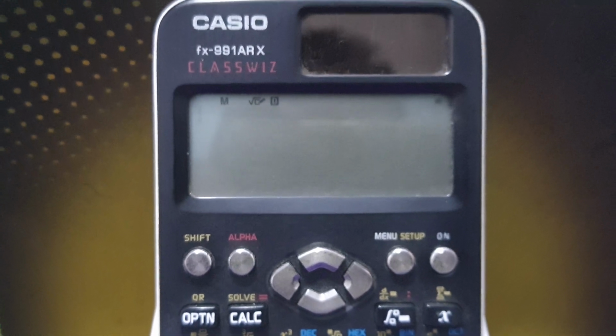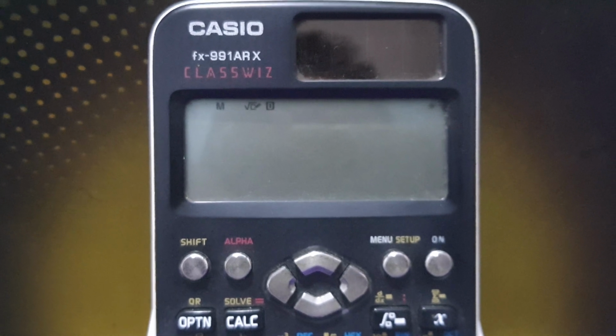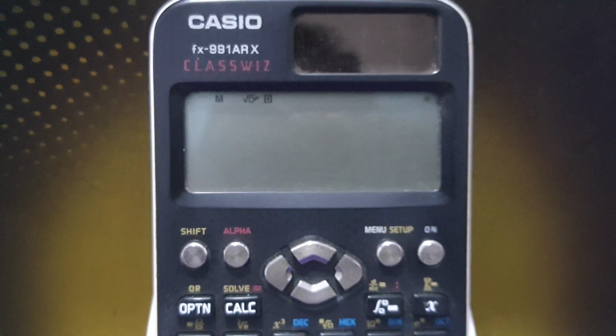I'm Mohammad Leon from LeonsBD, and in this video I'll show you how to set contrast in CASIO CLASSWIZ calculator. Okay, so let's get started.